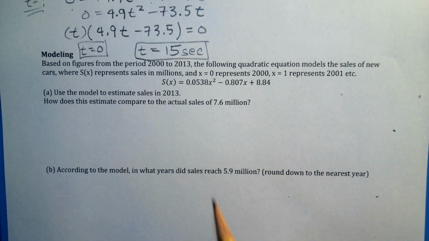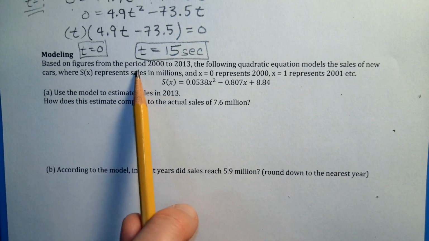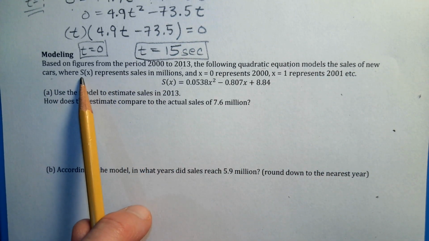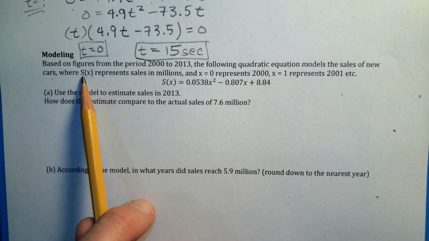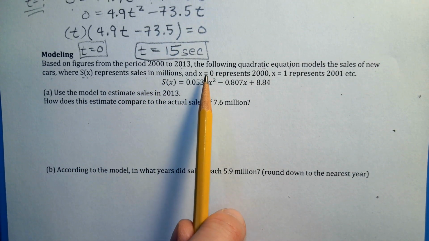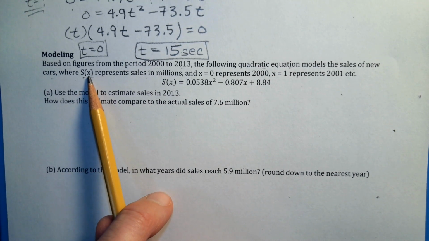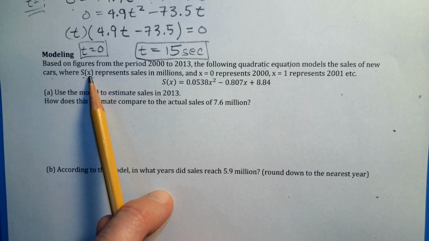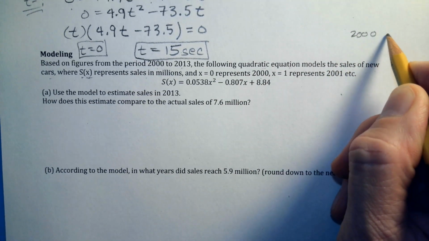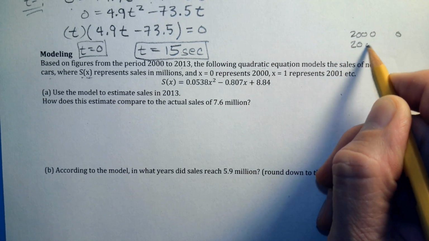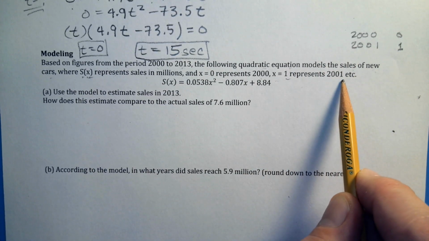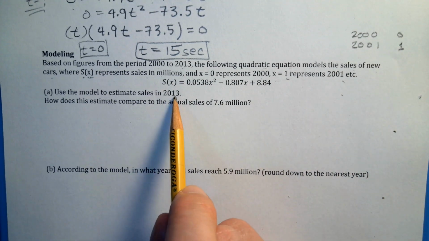The next one is just some modeling. So they give us an equation. Based on figures from the period of 2000 to 2013, the following quadratic equation models the sales of new cars, where capital S of x, again, that's not S times x, that's function S, and it's a function of the variable x, represents the sales in millions. x is like time, except in this case it's not in seconds, but in years. So 0 is 2000, so it's years after 2000. x equals 1 represents 2001, and so on. So 13 would represent 2013.